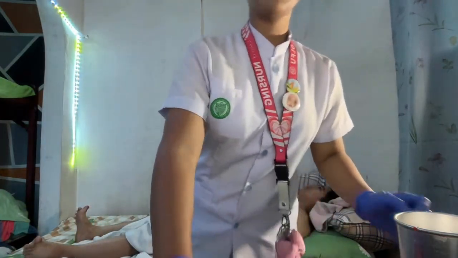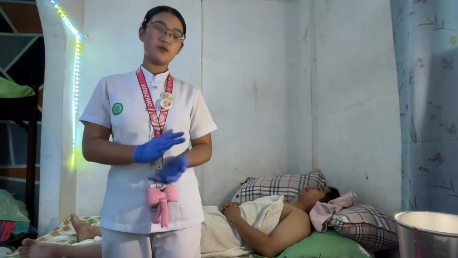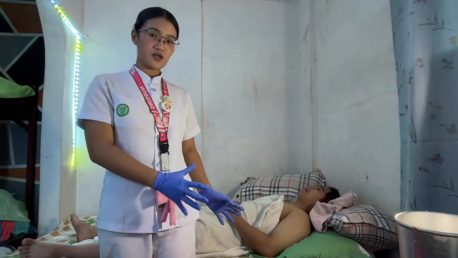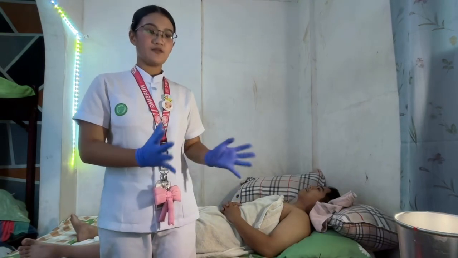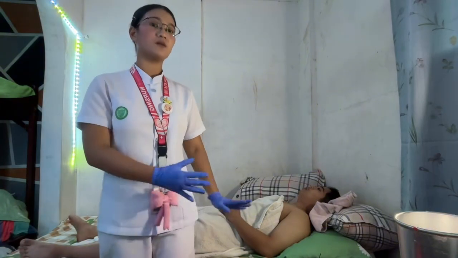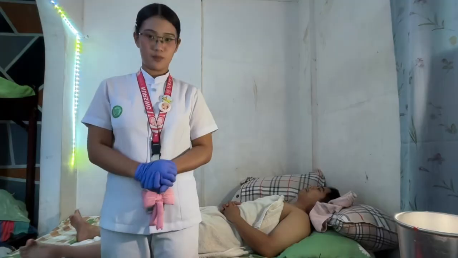And with that, for the back massage, I'm going to assist the patient into a side-lying position while maintaining privacy, and I will expose only the back area of the patient. And first, of course, I'm going to wash, rinse, and dry the back of the patient and the buttocks area, paying particular attention to the skin folds and pressure points.